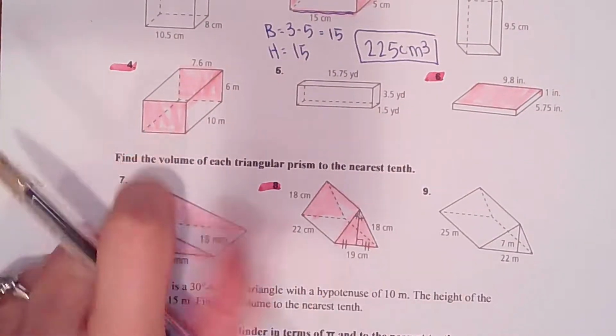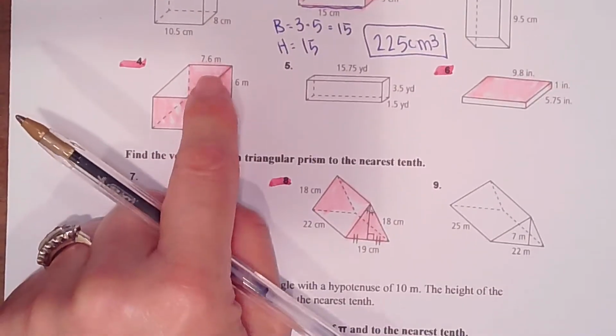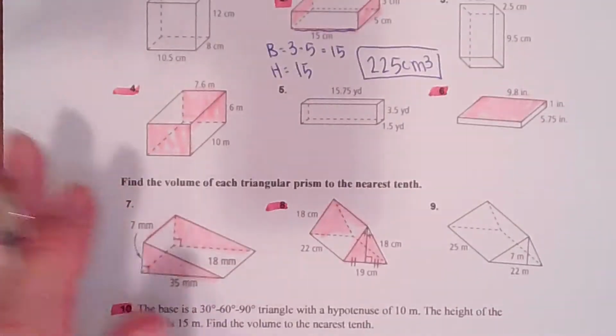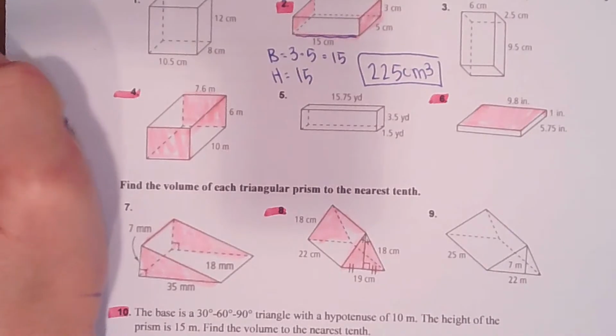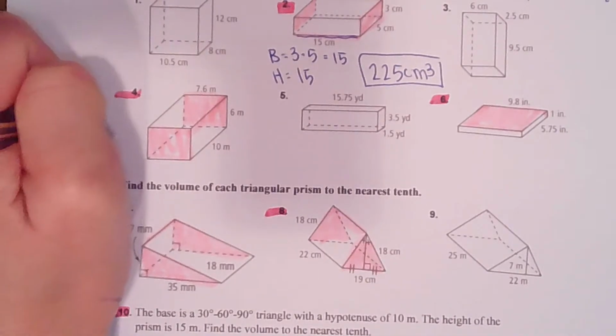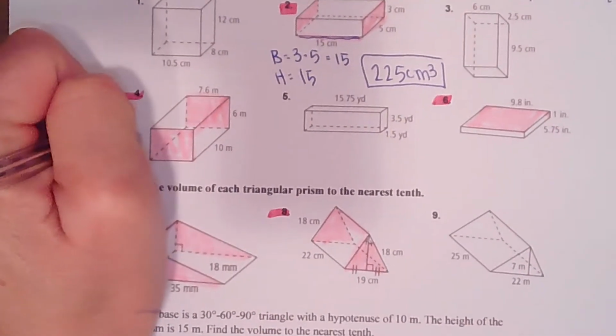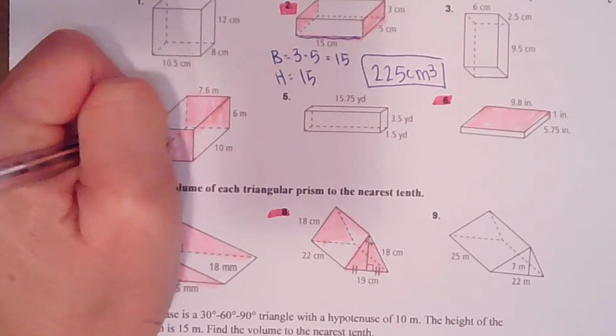I just identified that my bases were 7.6 by 6. So for my big B, the area of my base, I'm going to do 7.6 times 6. In my calculator, 7.6 times 6, and I will get 45.6.